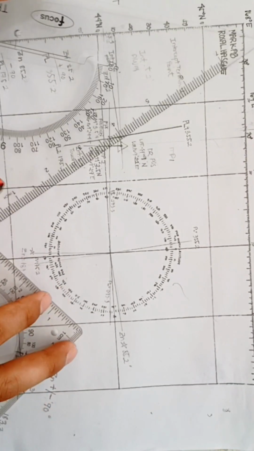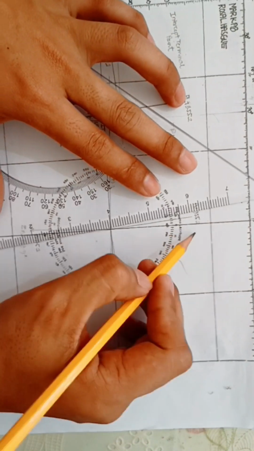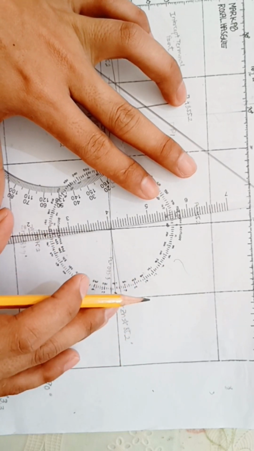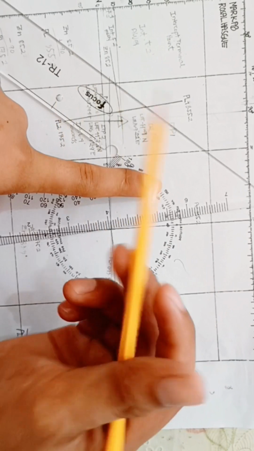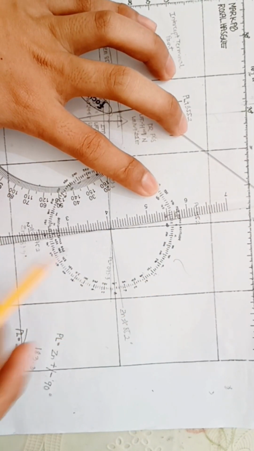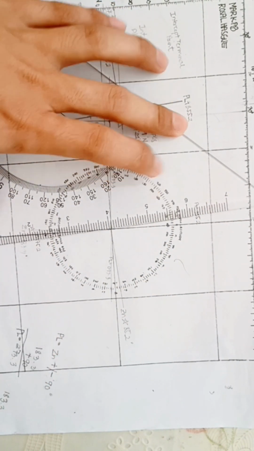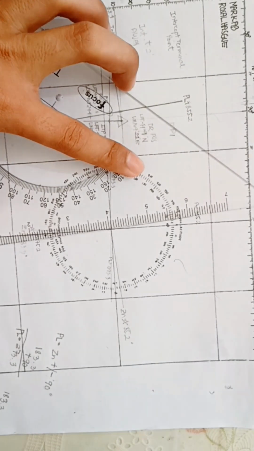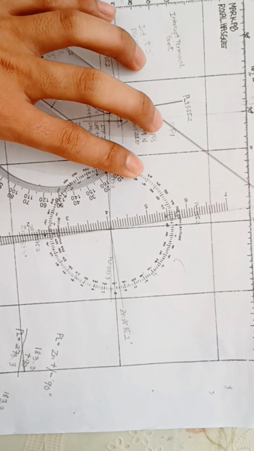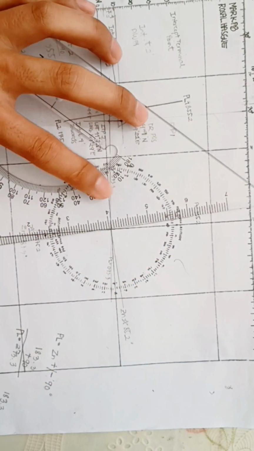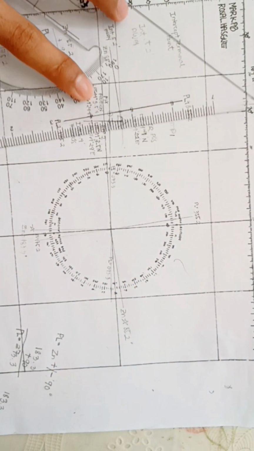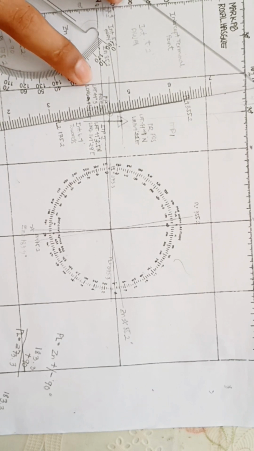So we just go to our compass rose again, plot 355, then our PL2, and bring what we have plotted here.